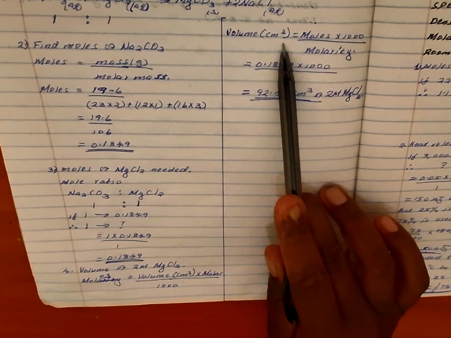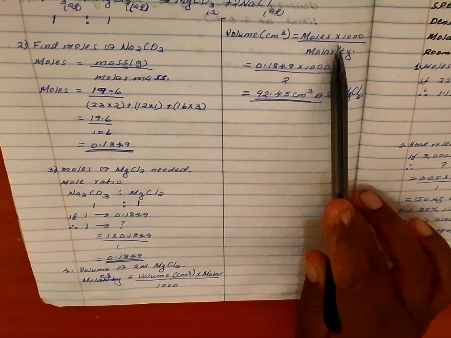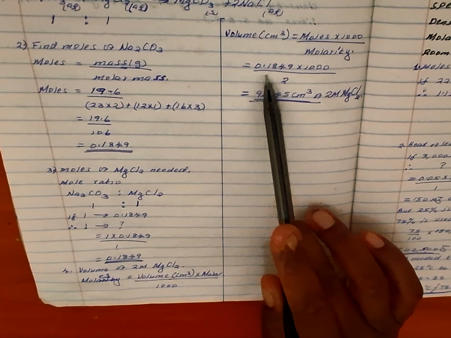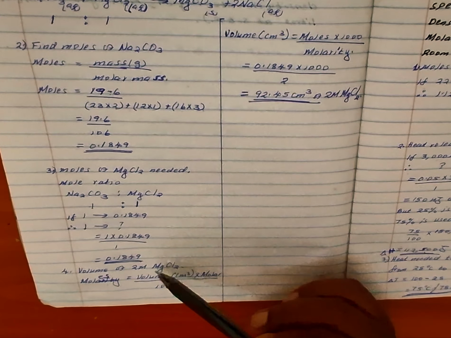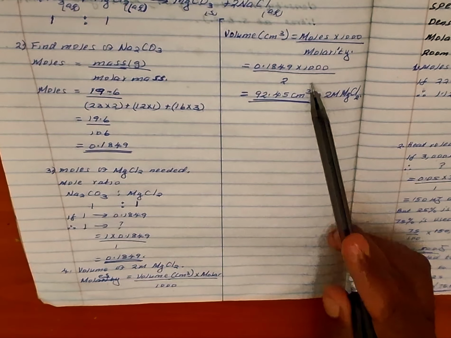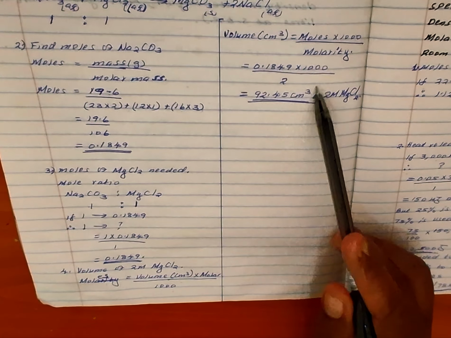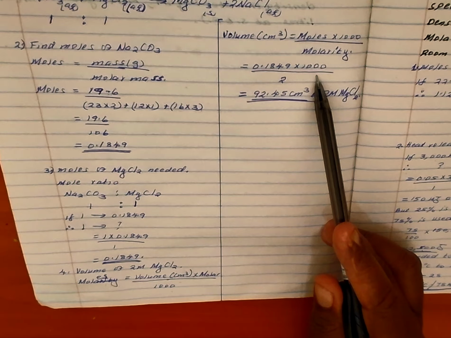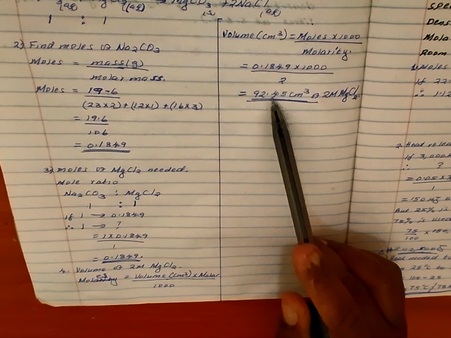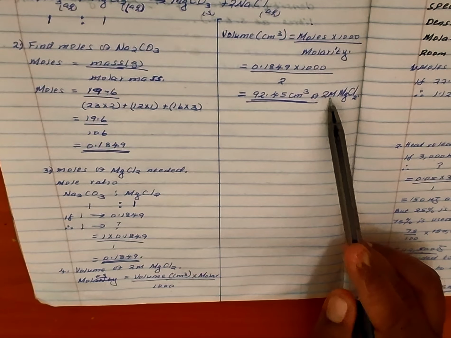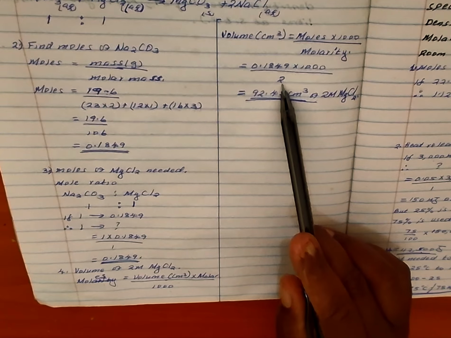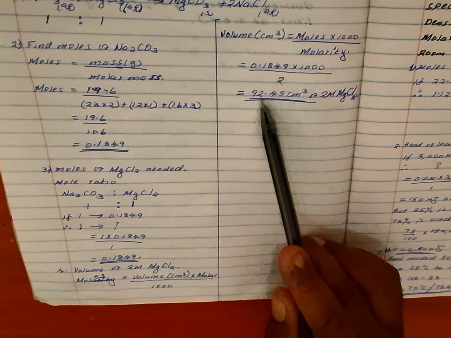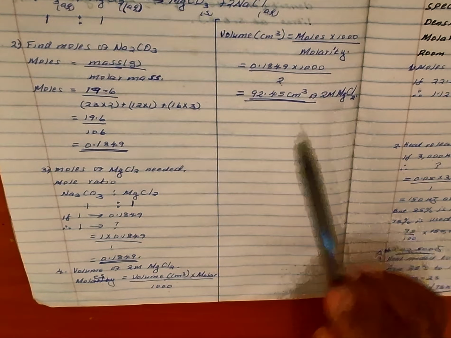So volume in cubic centimeters will be number of moles times 1000, divided by molarity, which is 0.1849, the number of moles of magnesium chloride, times 1000, and then you divide by 2, which is going to give us 92.45 cubic centimeters of 2 molar magnesium chloride. This 2 is the molarity, and that is our answer.